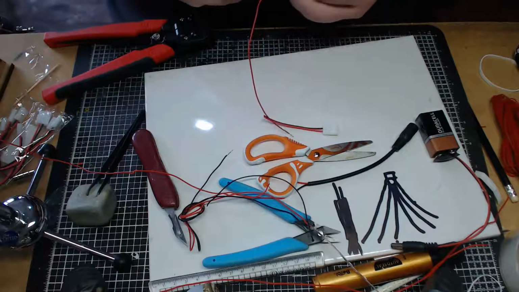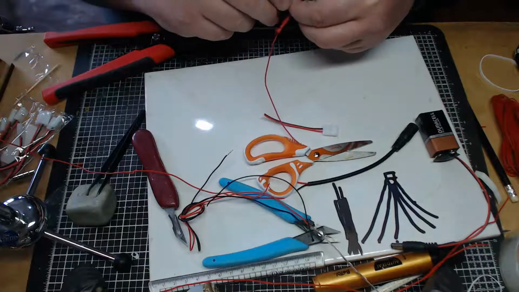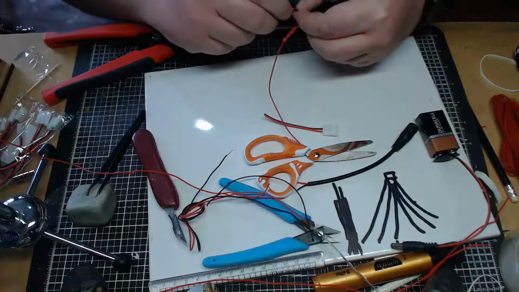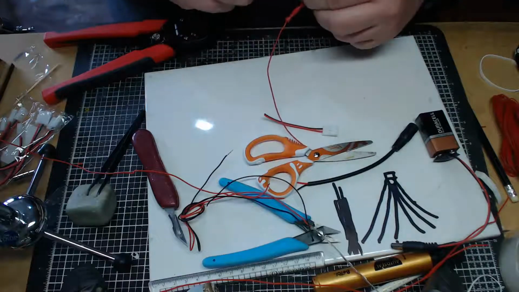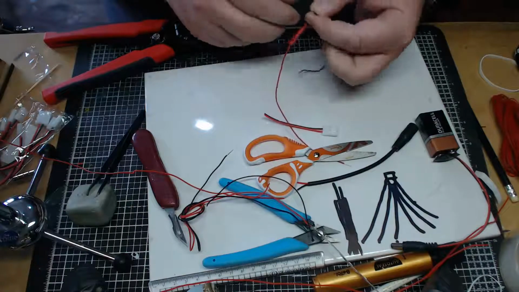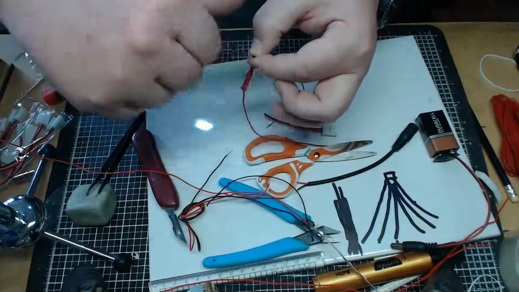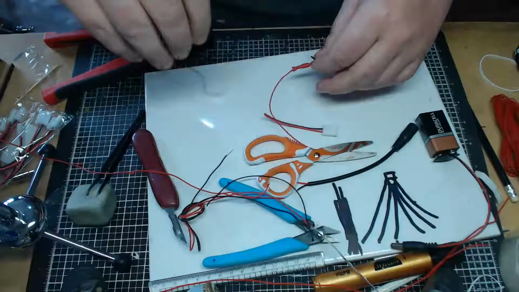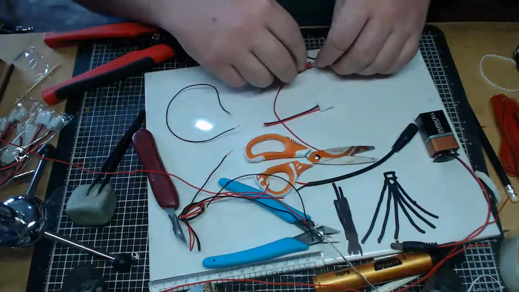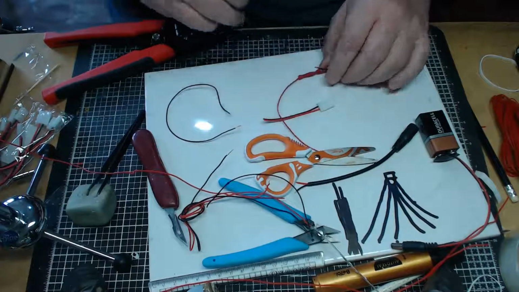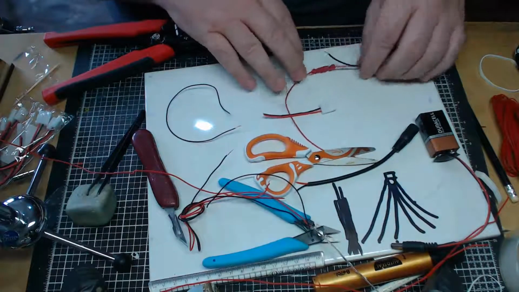Another thing you can do, if you're just testing, you can just twizzle them together, which I've done before. I grew up putting my own car radios in, and a lot of the time it was cables like this, and you'd cross them and then just twine them together like that, and then put electrical tape over them. That's how I grew up.